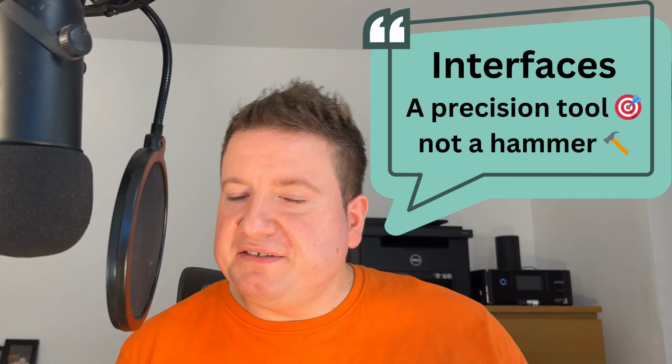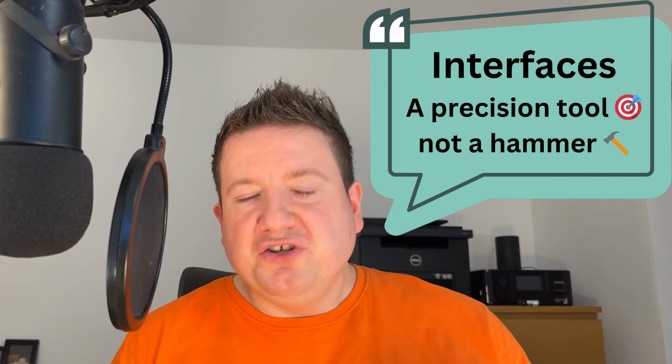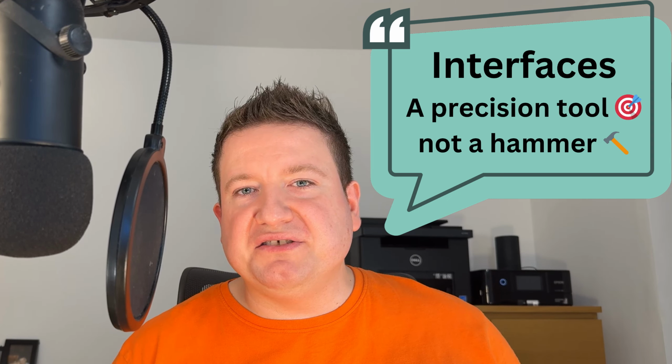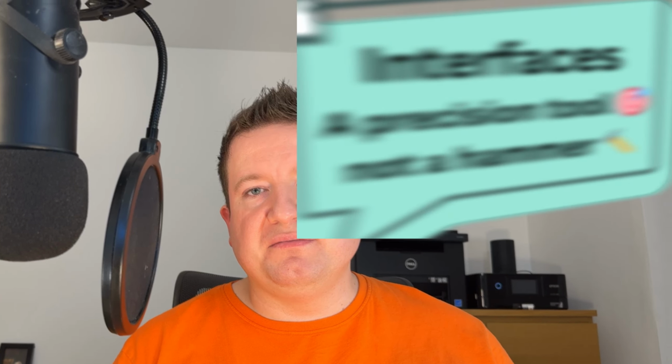The same logic applies if you're writing a library consumed by others. They might need to swap in their own data sources, and providing an interface makes that easy. The key point, interfaces are tools for flexibility. Use them intentionally where you actually have or anticipate multiple implementations, not by default.